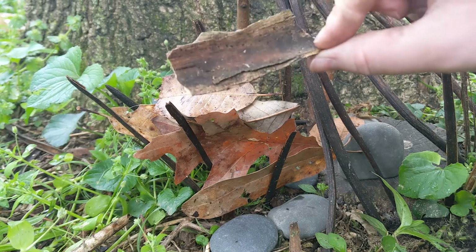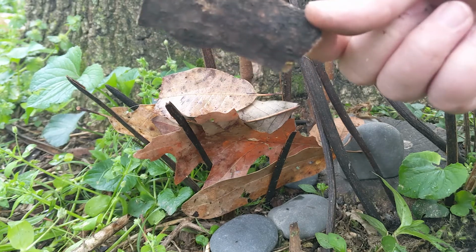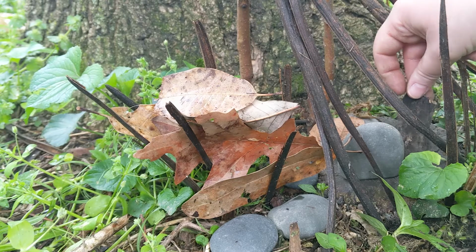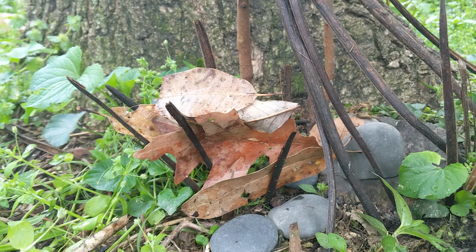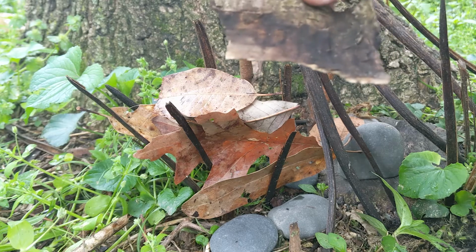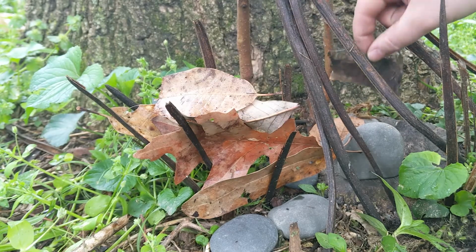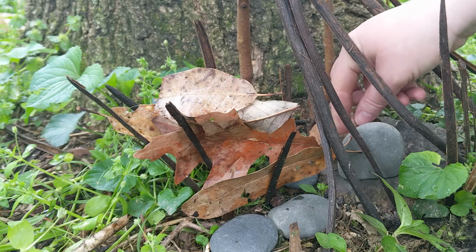Next, I used some pieces of bark that I found to make some furniture to go inside of my small world. That one I thought maybe made a nice table, and I found another one that might make a fun chair. So I put them both in.